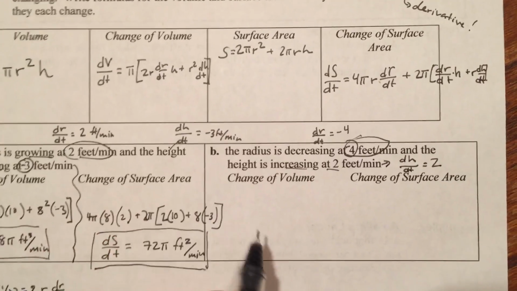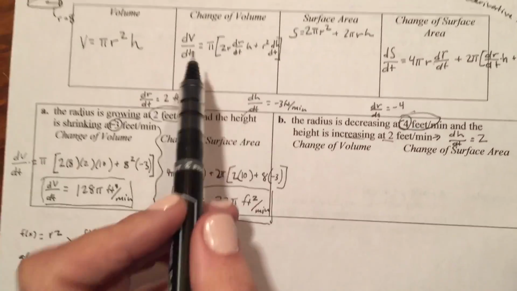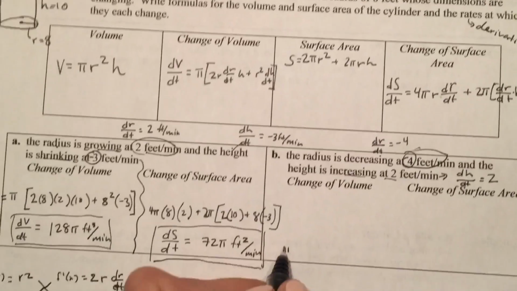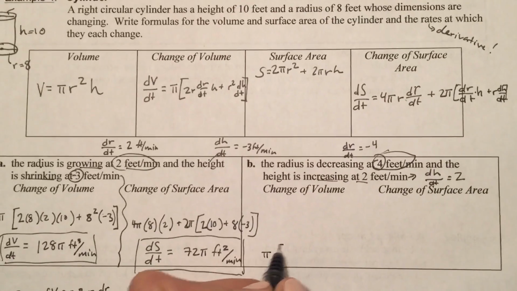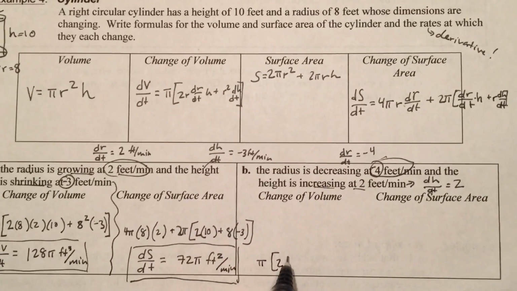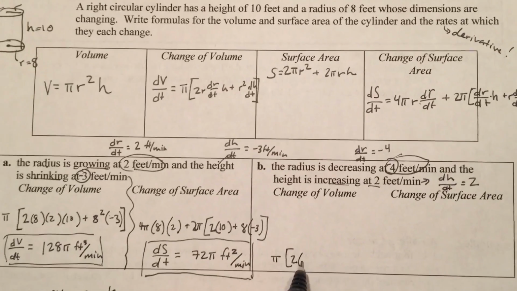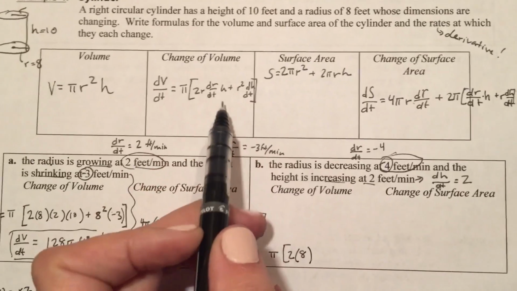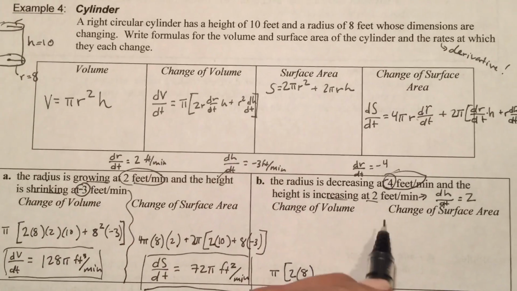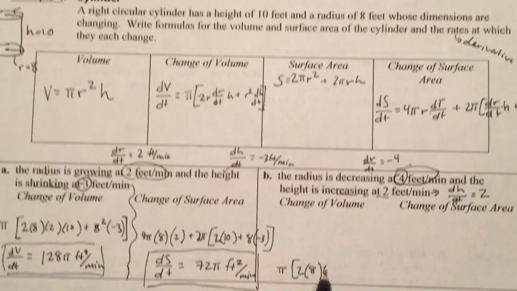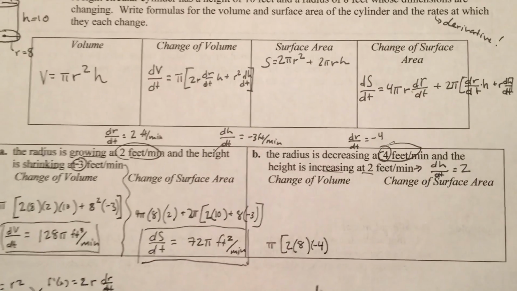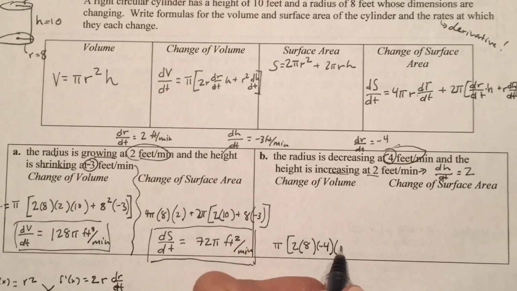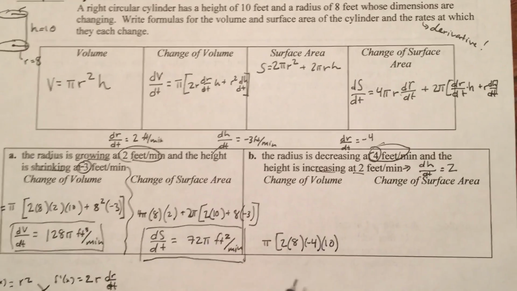And then we just plug in the same way that we have been doing. So change of volume formula is right here. We're going to do pi times 2 times our radius, which has not changed, okay? Our actual radius is still 8, our original, and then dr dt now is negative 4. Okay. Times our height, again, that hasn't changed, that's 10, right?